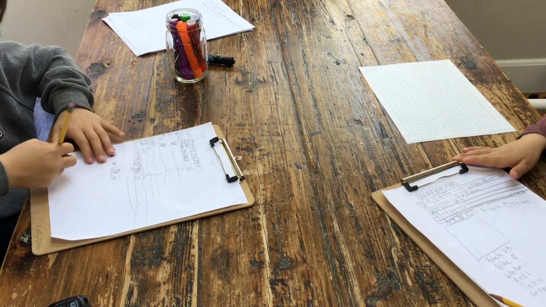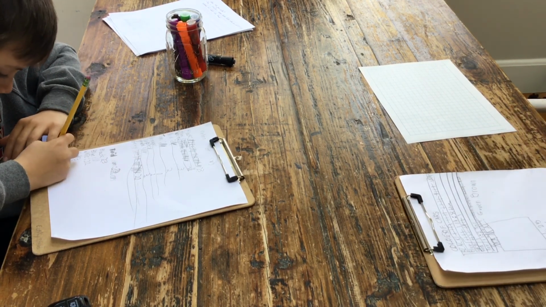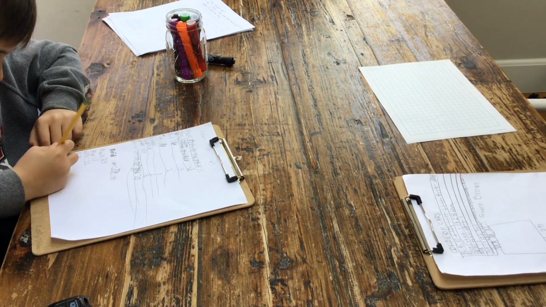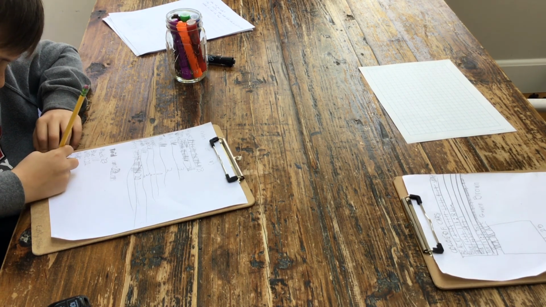How about you? Yes, now count them all up. See how many total cars you have. 27 plus 25. That's actually hard, but I can do it. I'll start with 20 plus 20. Okay. And then do 7 plus 5.